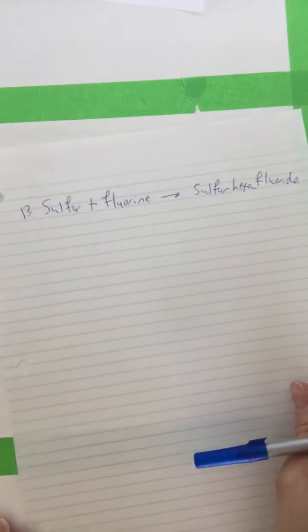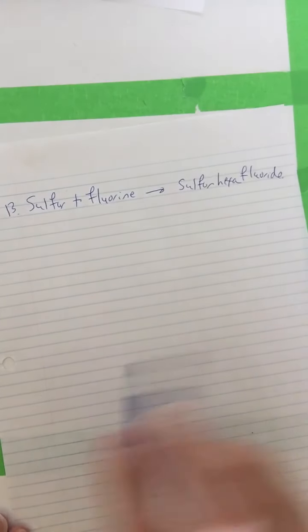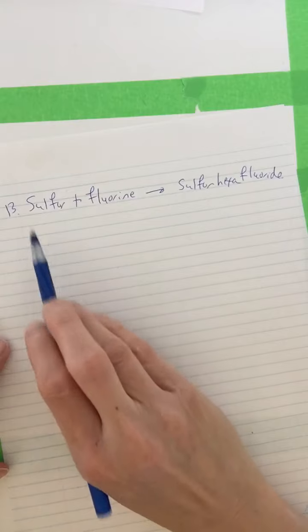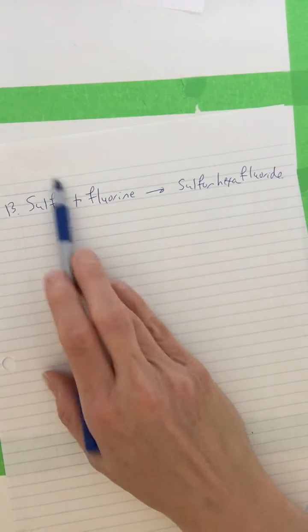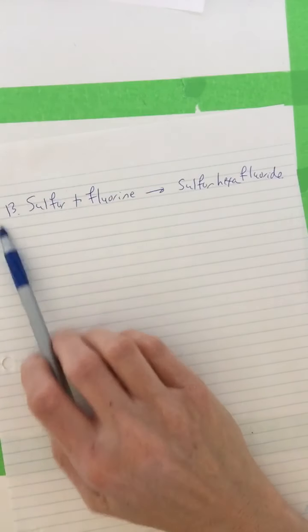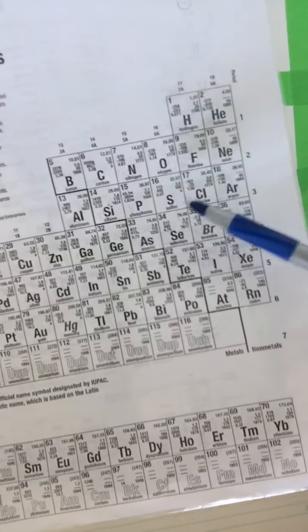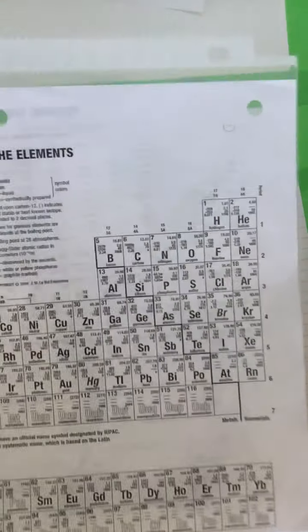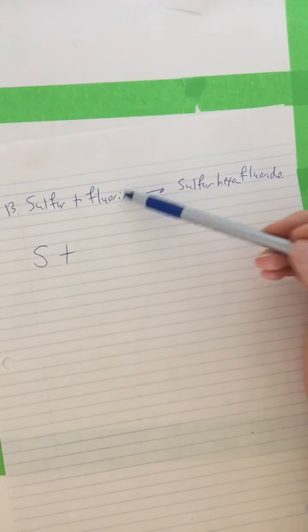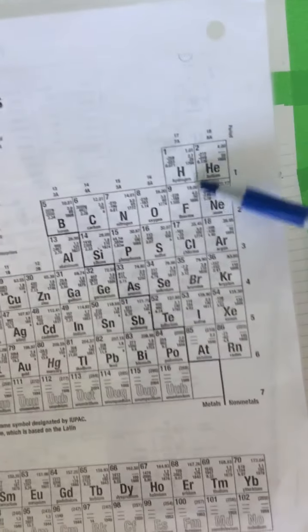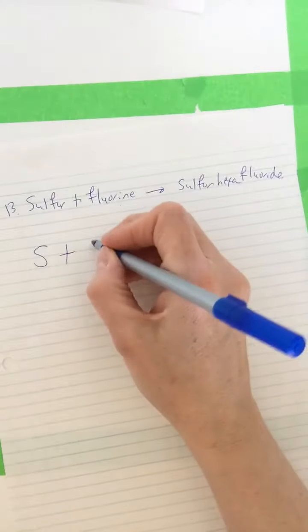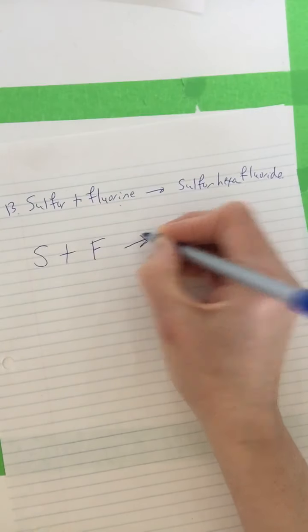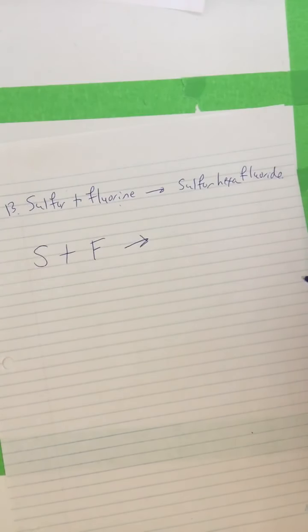I don't really need a scrap for this. We're going to talk this all the way out. So sulfur, that's easy. It's an element. It's by itself. It doesn't have a charge. What's its symbol? Sulfur, S. S plus. Fluorine, again, it's an element, it's by itself, it doesn't have a charge. Fluorine, F. S plus F yields sulfur hexafluoride.